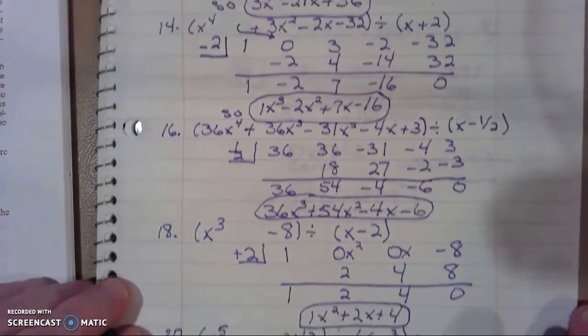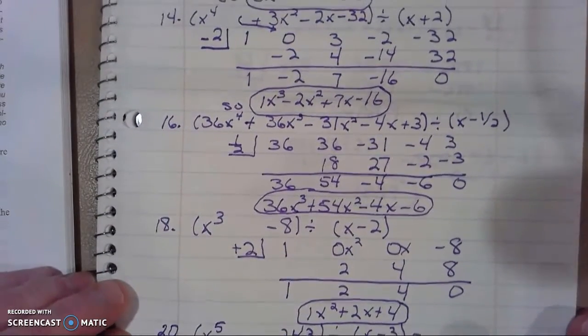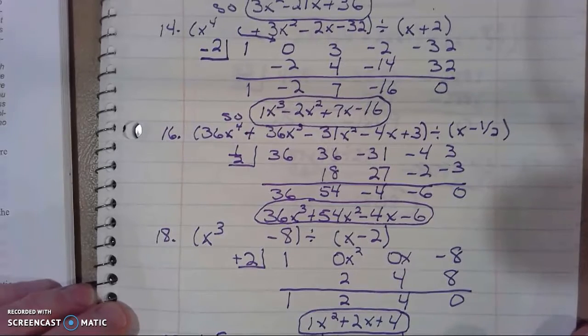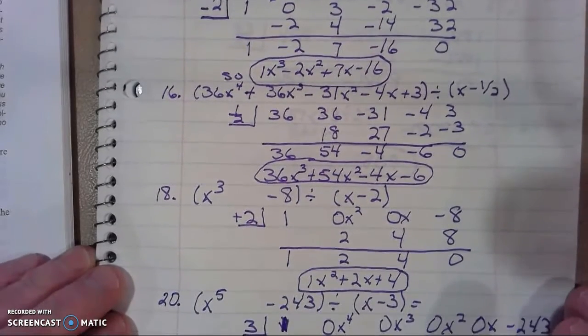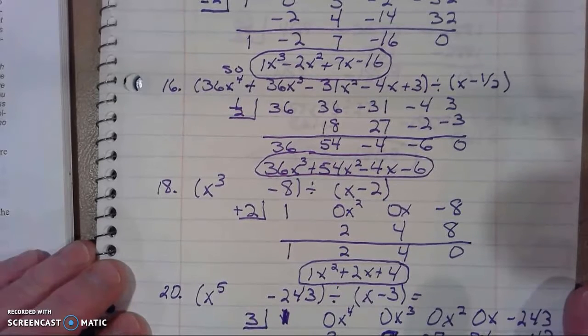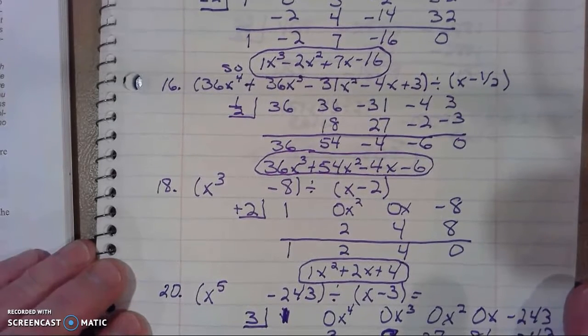Number 16, and the solution is there, following through. 18, x cubed minus 8. I had to put 0 and 0 in the middle because there's no x squared and no x.